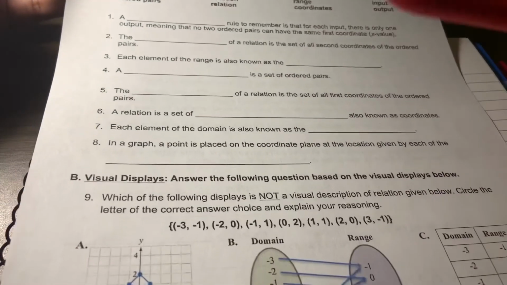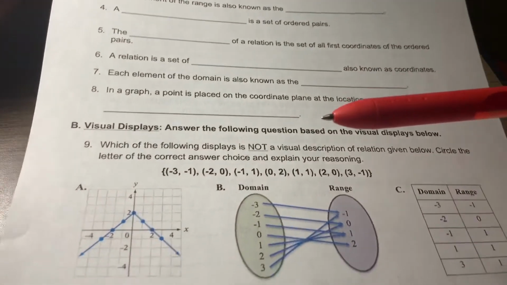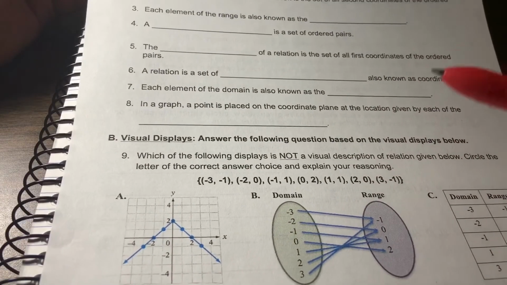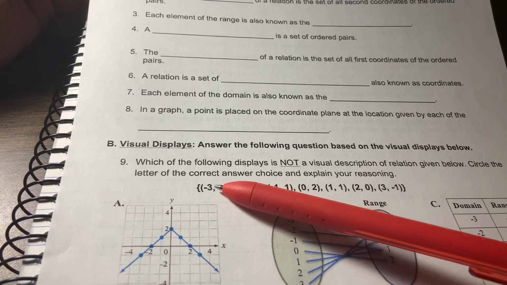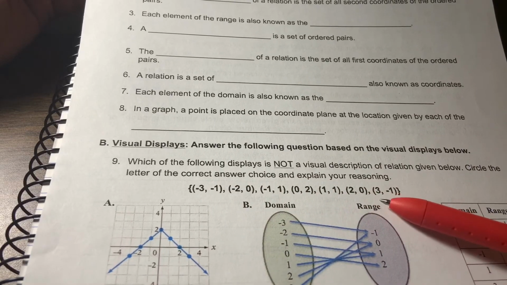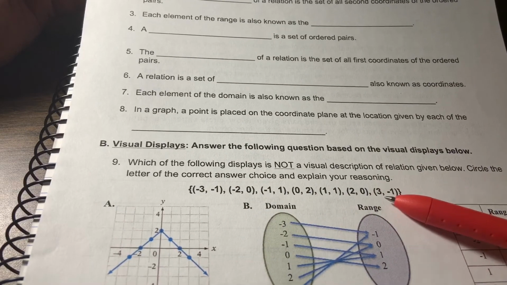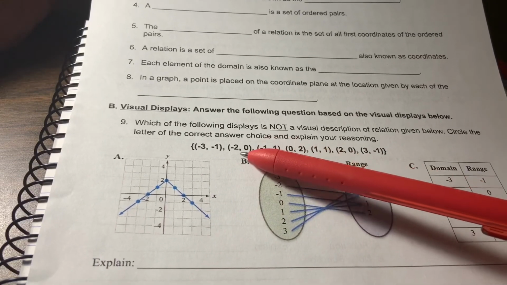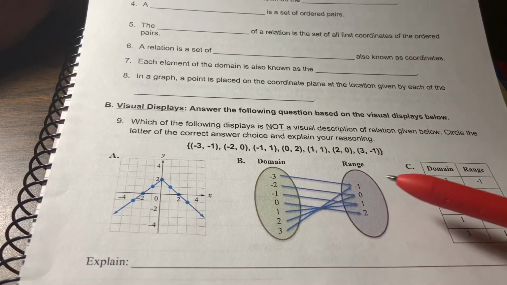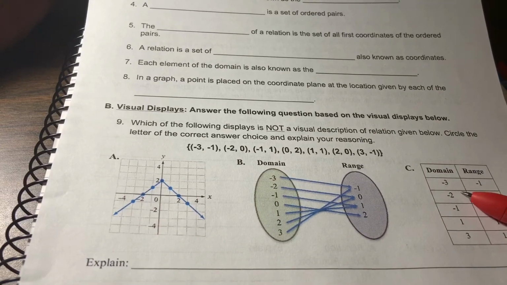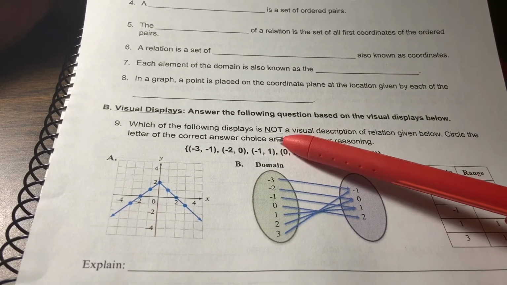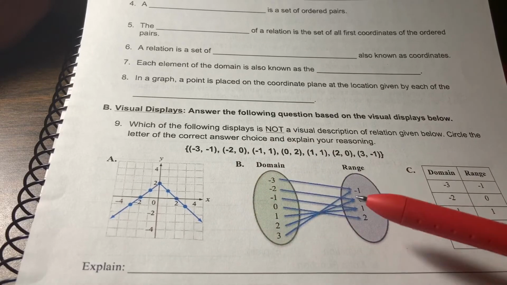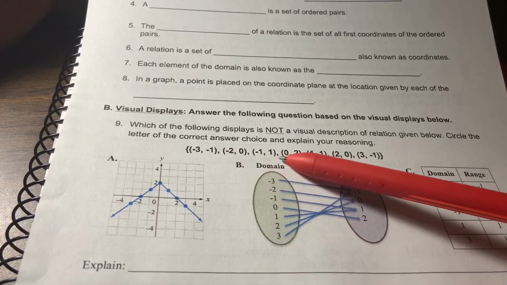Okay. Part B, visual displays. I'm giving you a relation, in the form of coordinates. You have to decide which of these three visual displays is not an accurate visual description of this relation.